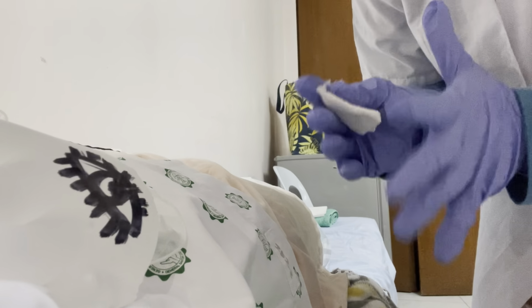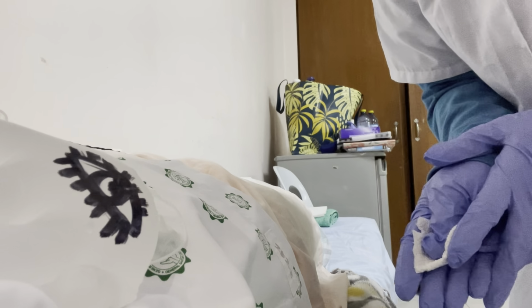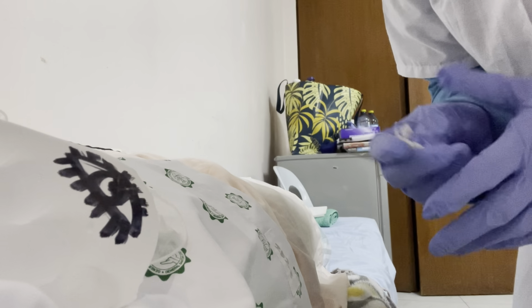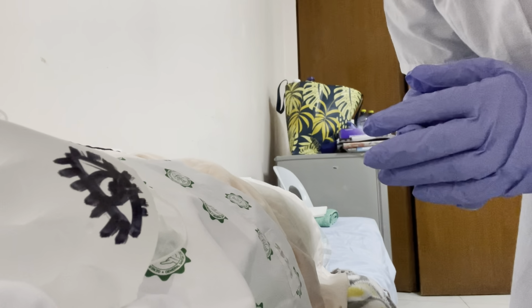After blotting the area dry, what we will do is we are going to do aftercare. We're going to tidy the area, dispose the soiled supplies, remove our gloves, and perform hand washing. That's to avoid cross-contamination.